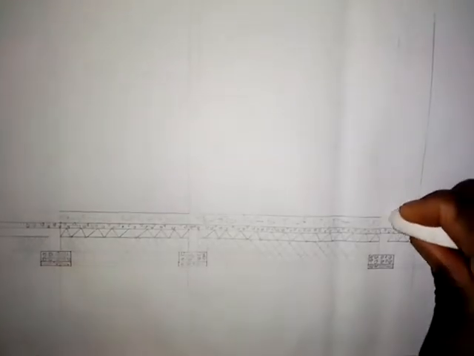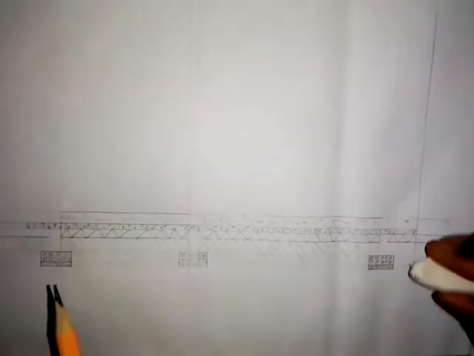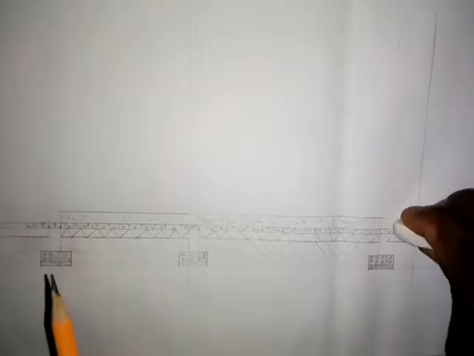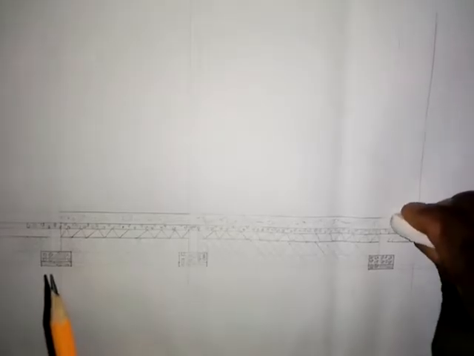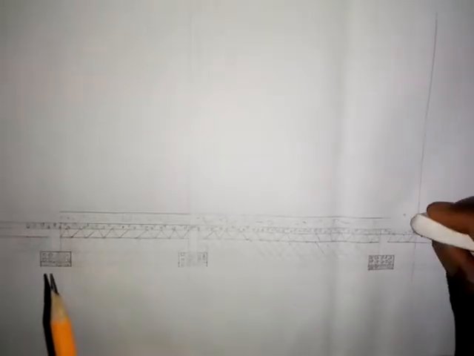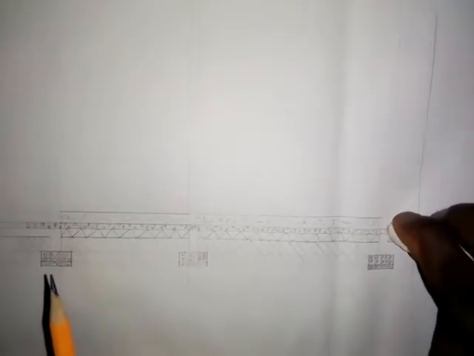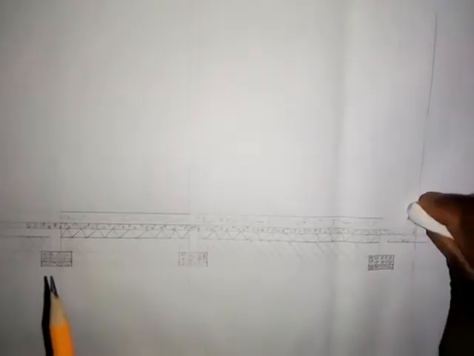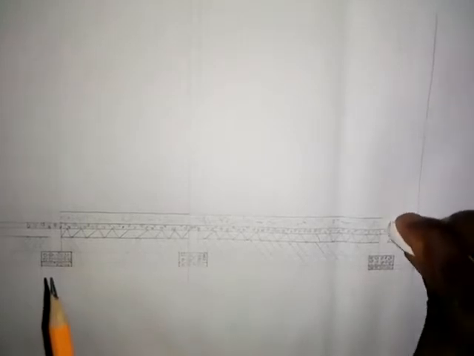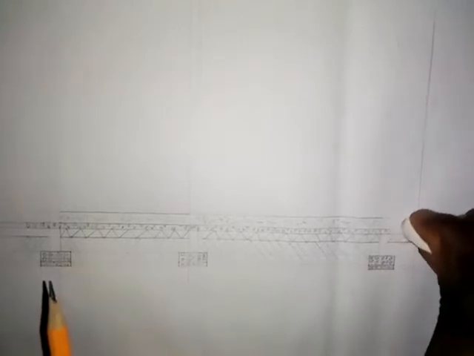Then I said I will need to clean this part, this line, because we have the steps. The steps are on the ground level. So that's why I need to clean this and construct the steps here.